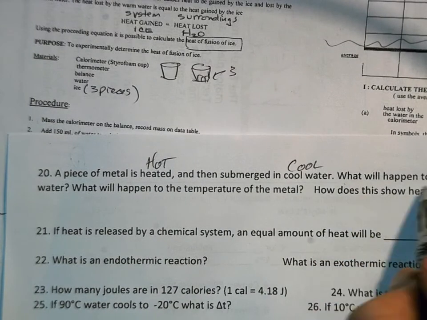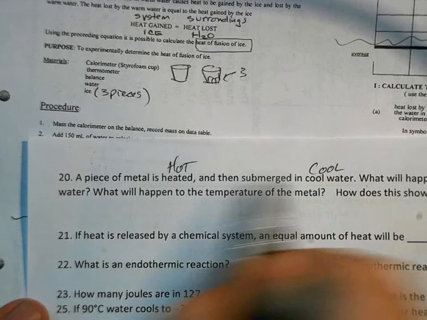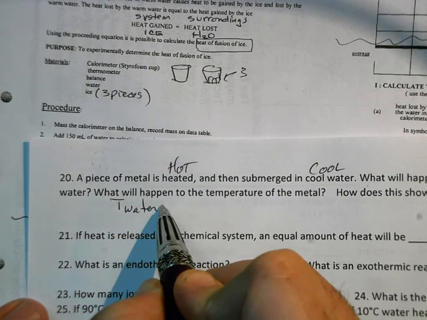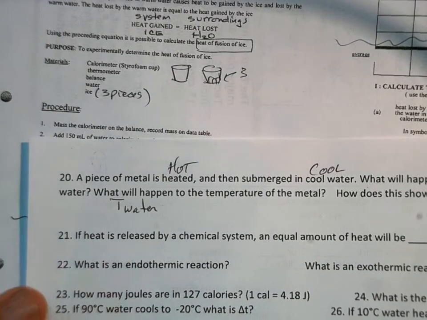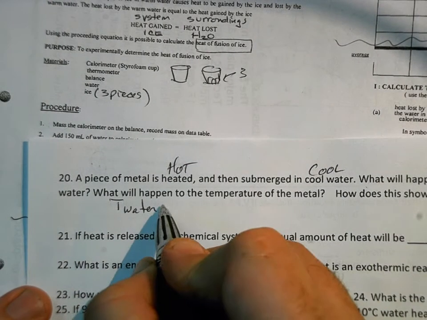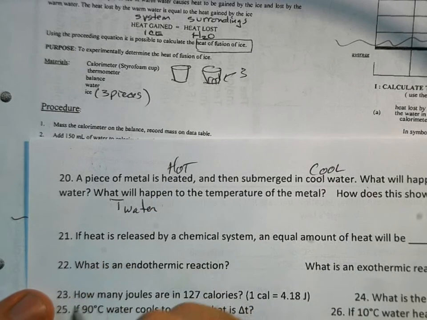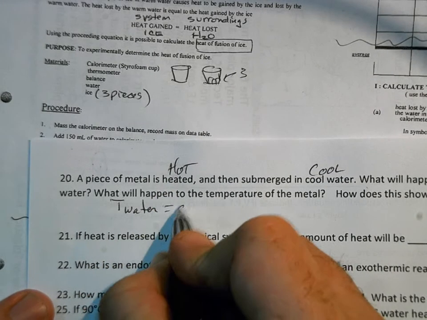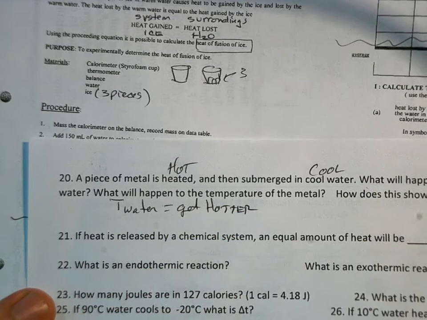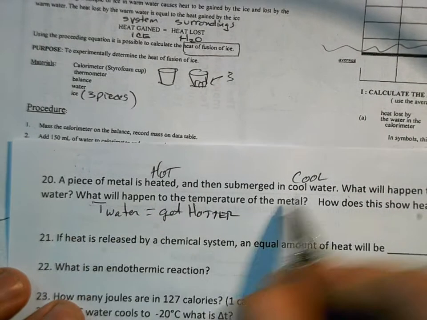Anyway, what will happen to the temperature of the water? So you put this hot metal in cool water. What happens to the temperature of the water? Is it going to go up or go down? What's the temperature of the water going to do if you shove a hot piece of metal into it? The temperature of water is going to get hotter. I don't know if that's proper English. You can ask your English teacher. Get hotter. Next question. What happens to the temperature of the metal?